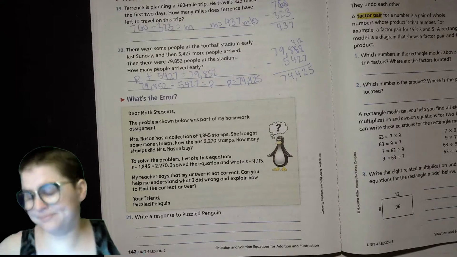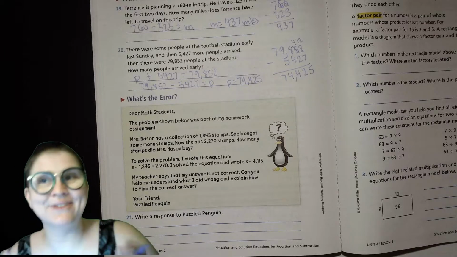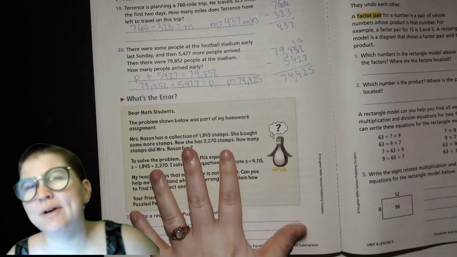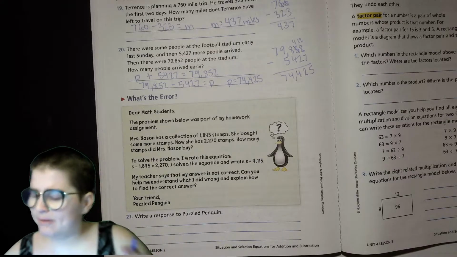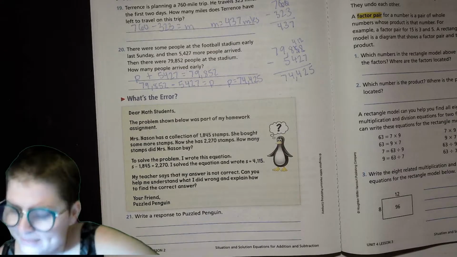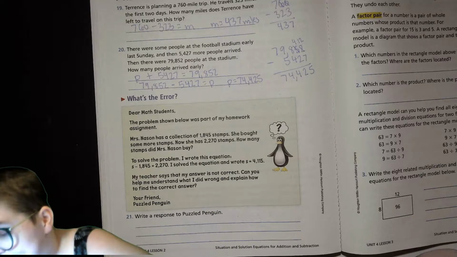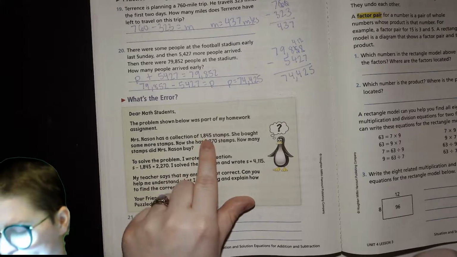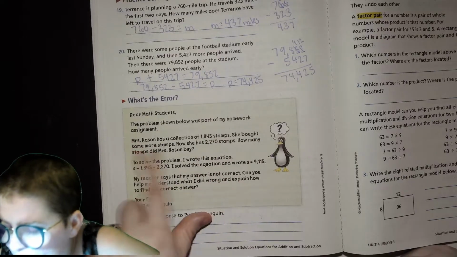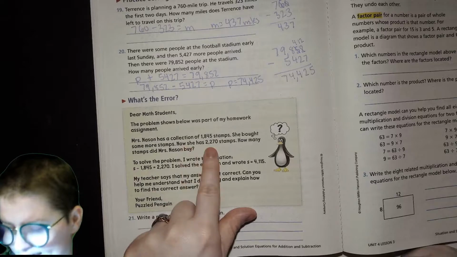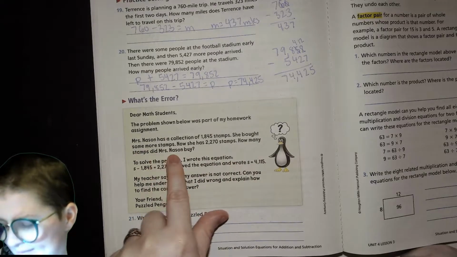Okay. Here we go. We got a puzzle penguin. Remember, the point of these is to help you identify common mistakes. So this might be a mistake that you might make, but maybe not. Okay. Dear math students, the problem shown below was part of my homework assignment. Mrs. Nason had a collection of 1,845 stamps. She bought some more stamps. Now she has 2,270 stamps. How many stamps did Miss Nason buy?